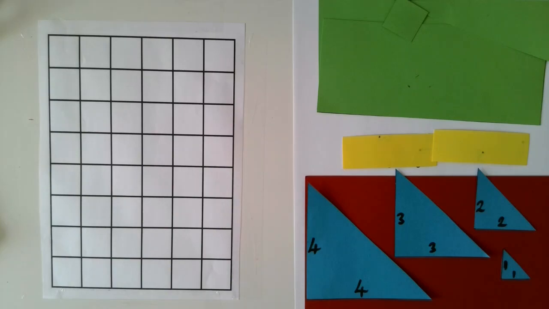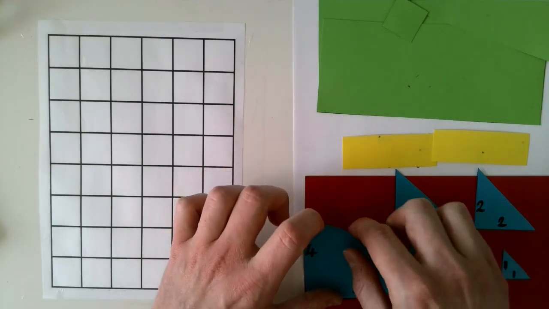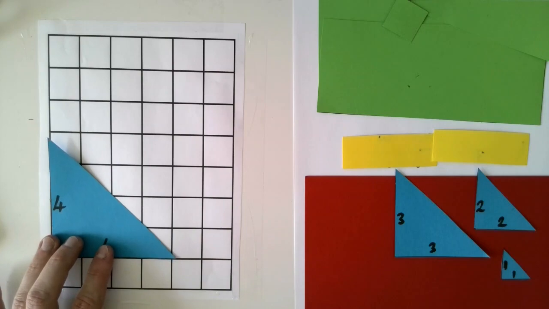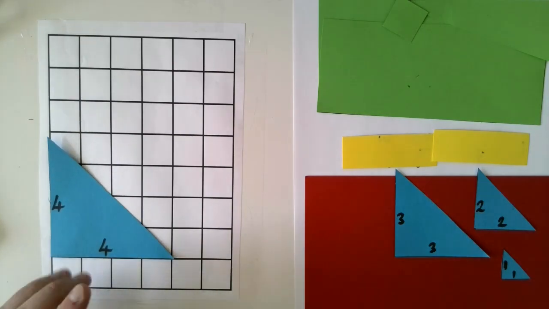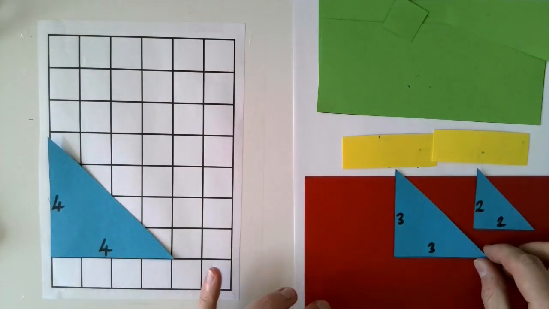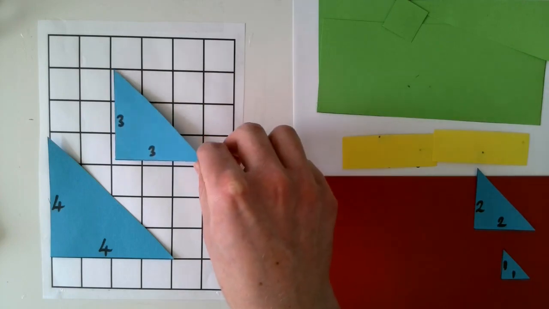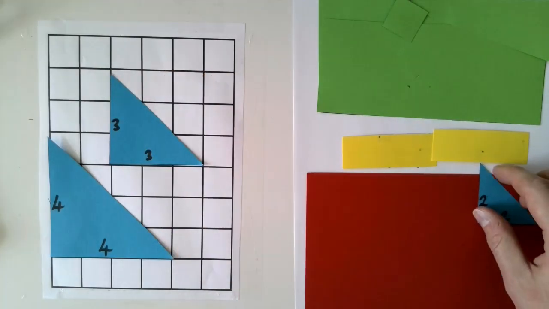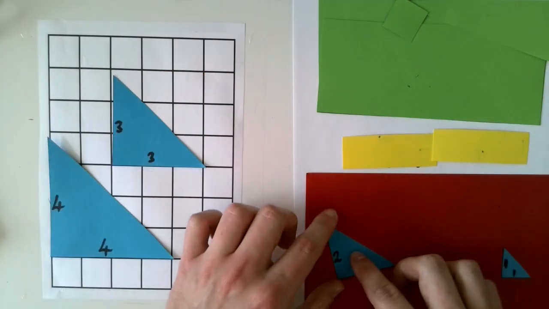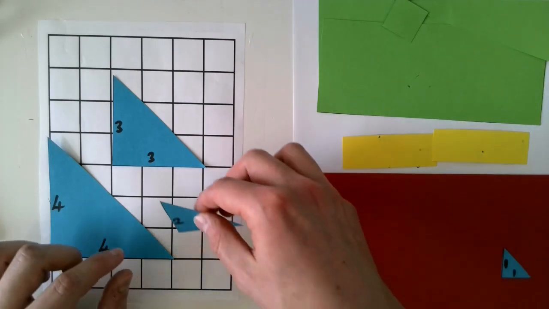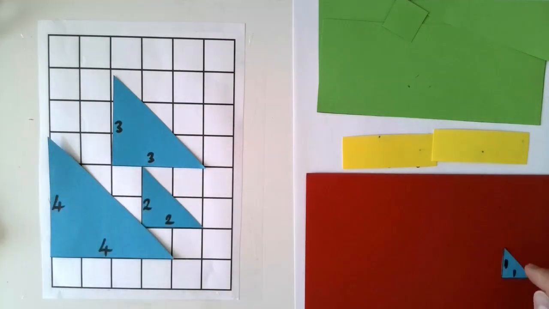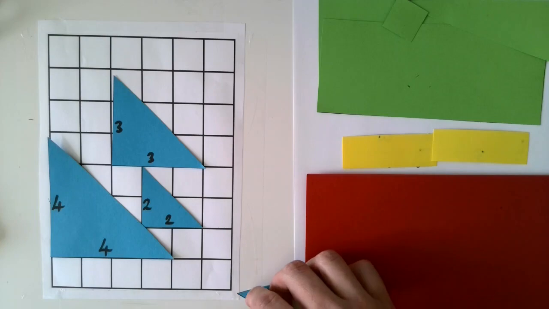Now problem number 3 is asking you to put these 4 triangles into the rectangle on the left hand side of the screen in any order that you like. So let me just do that with the 4 that I've got here. As long as they don't overlap, they can go in any way that you like.